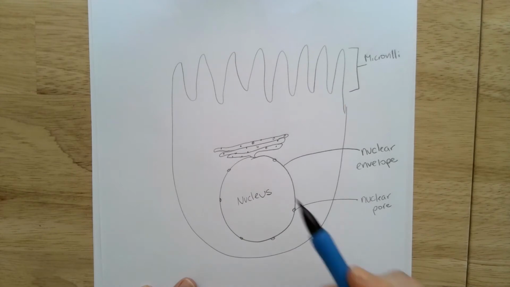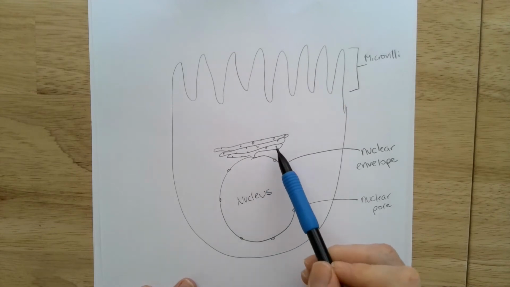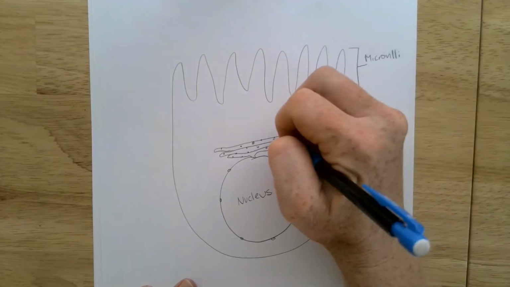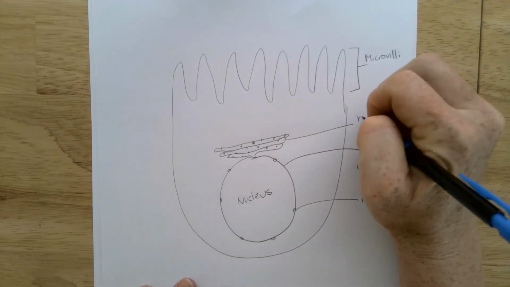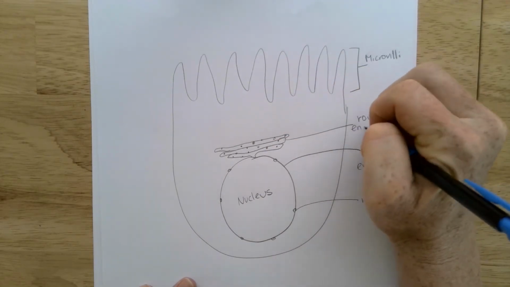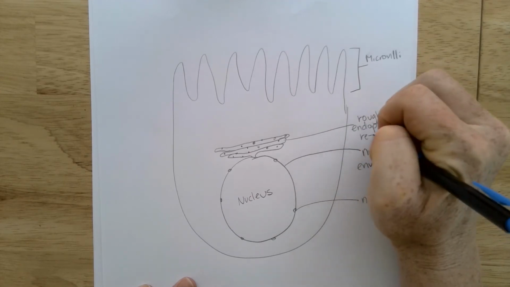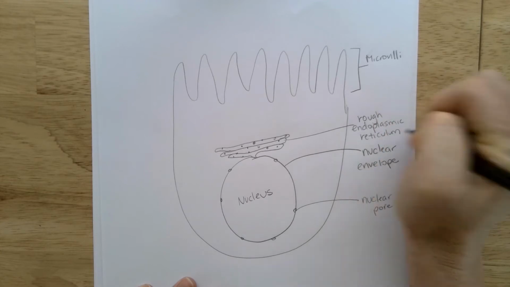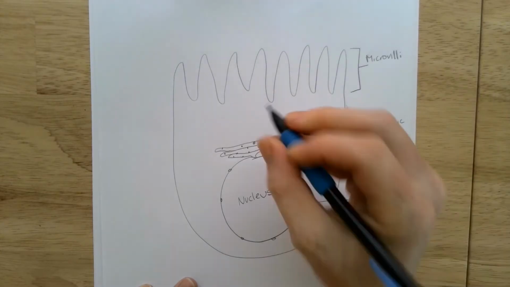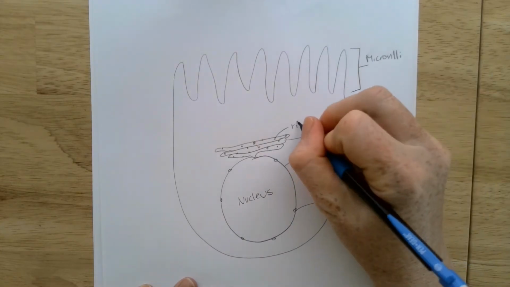So if it is a flattened structure with ribosomes on the outside, what is that? That is going to be the rough endoplasmic reticulum. Okay, and it's rough because of the presence of those ribosomes.